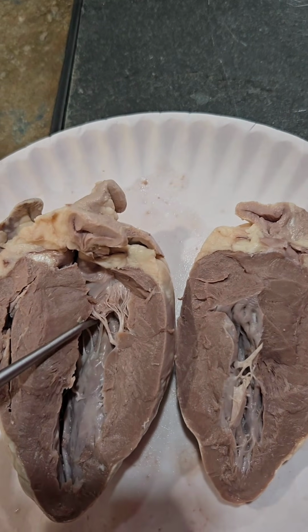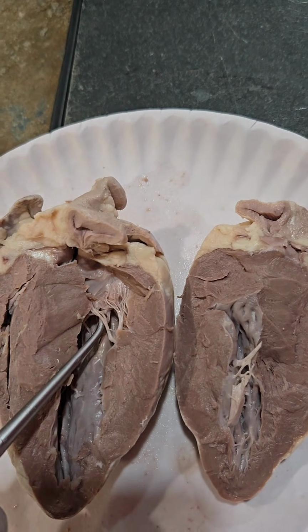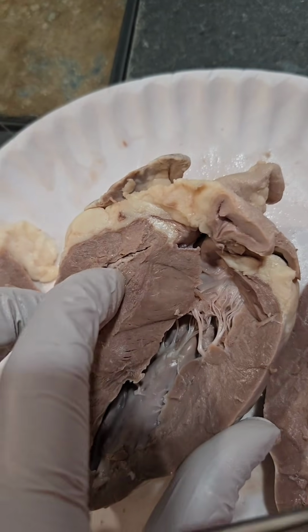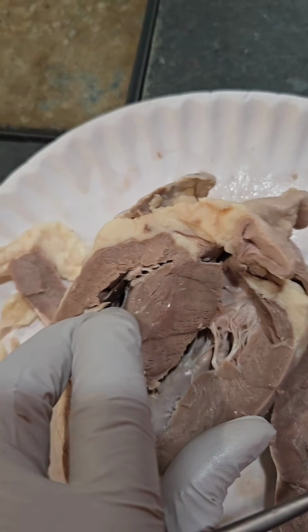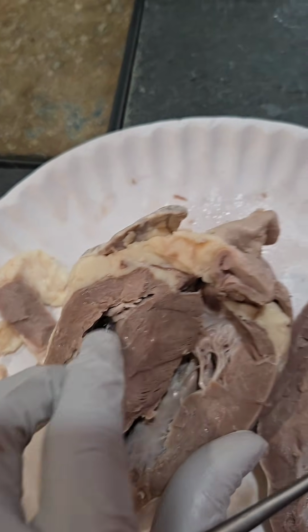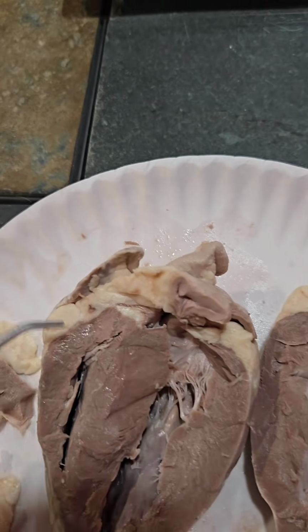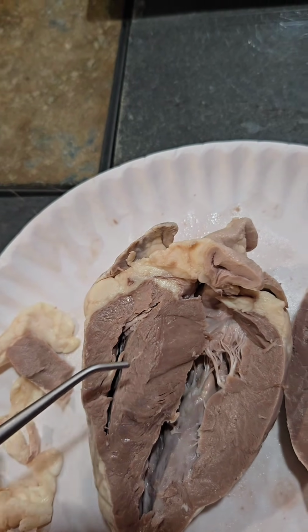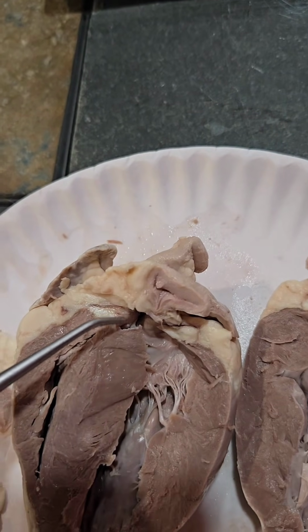Here from the left ventricle, we have the bicuspid. On the other side, we have the tricuspid. From the right atria, blood flows into the right ventricle, which then comes up into the pulmonary artery.